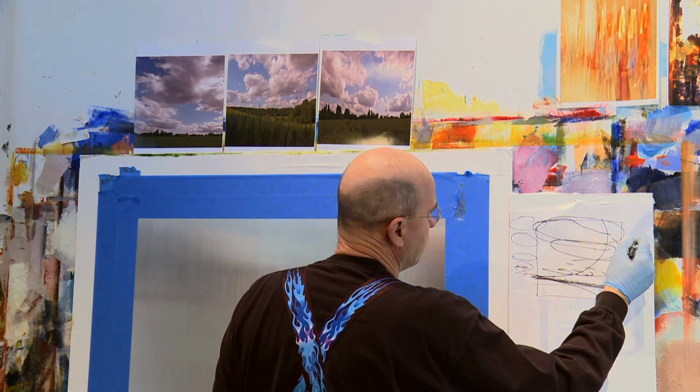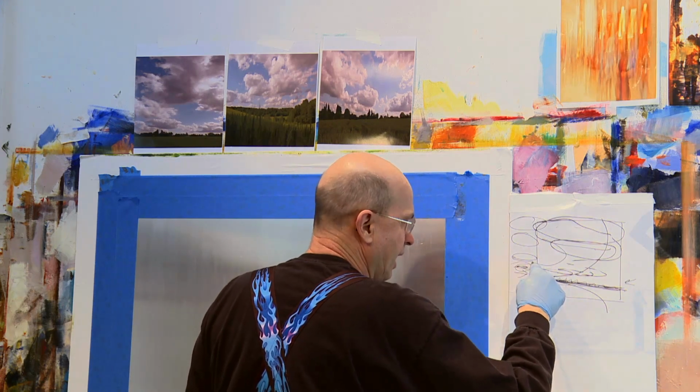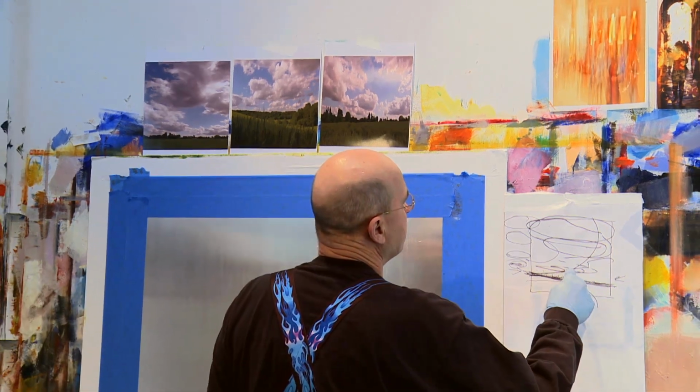And you see that I'm just doing iconic circles. I'm going to find an interesting shape. Now I've got that shape, and I'm thinking, should there be another shape? Maybe a shape that's coming in through here.